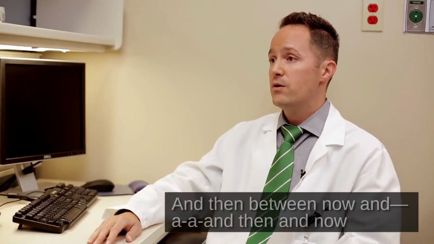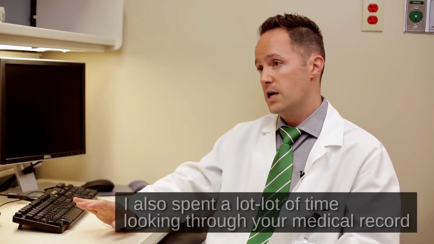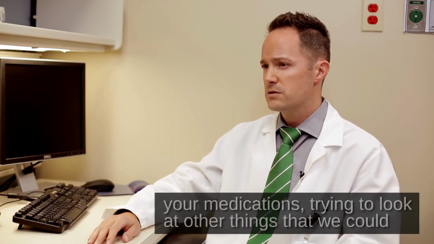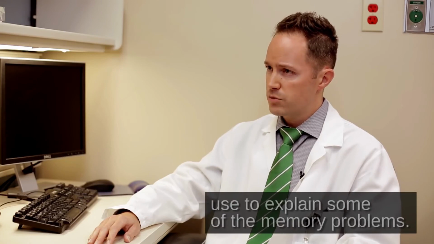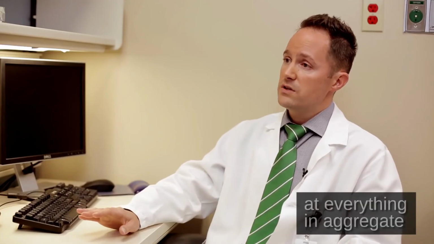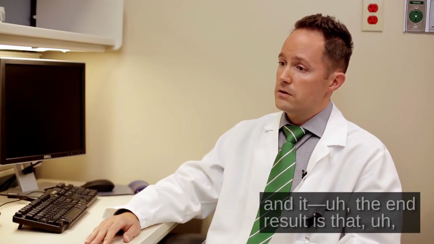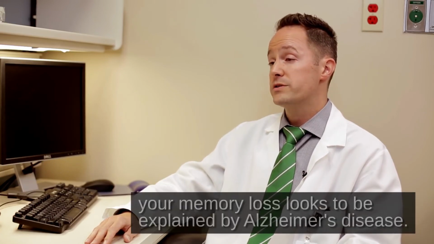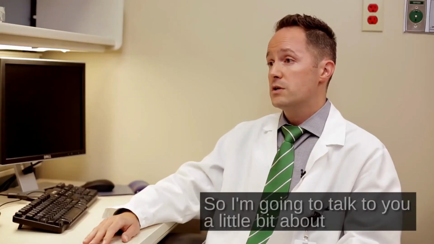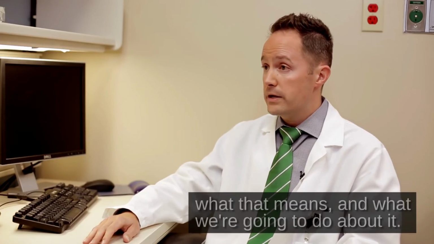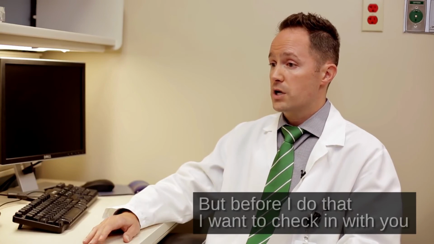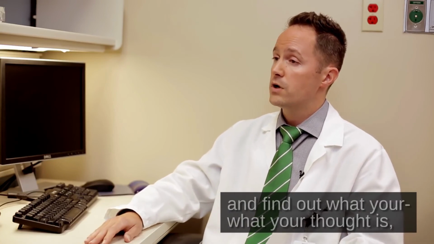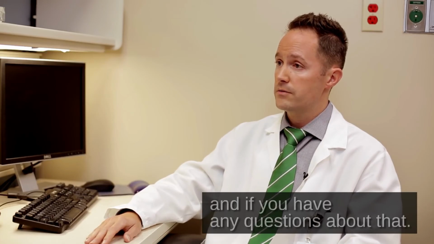And then between then and now, I also spent a lot of time looking through your medical record, your medications, trying to look at other things that we could use to explain some of the memory problems. What we do in the end is take a look at everything in aggregate, and the end result is that your memory loss looks to be explained by Alzheimer's disease. Okay? So I'm going to talk to you a little bit about what that means and what we're going to do about it. But before I do that, I want to check in with you and find out what your thought is and if you have any questions about that.